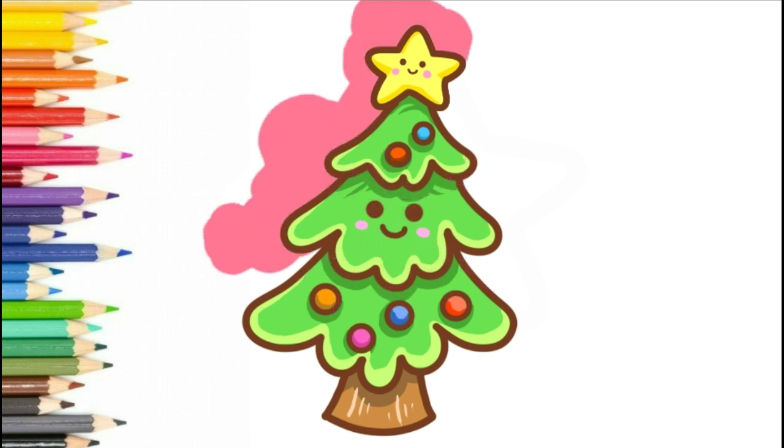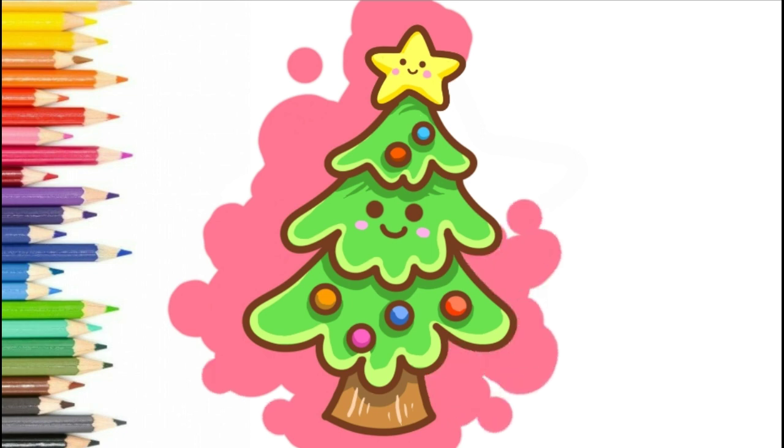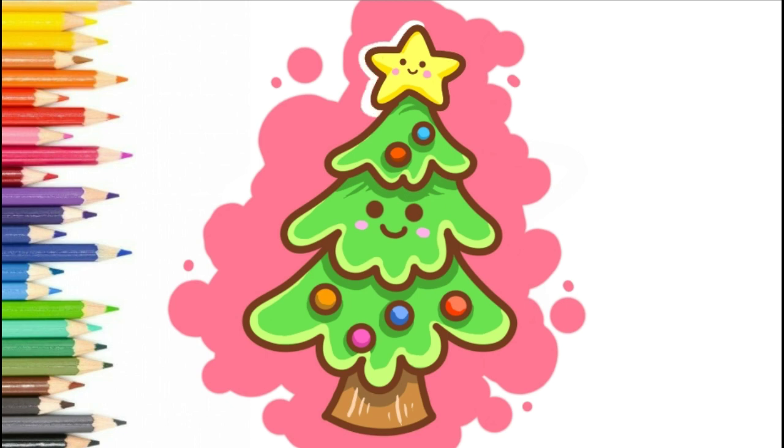Whoa! Finishing with the background. Pink is my favorite color. Give some detail dots in the background. And finished. The Christmas tree is finished.